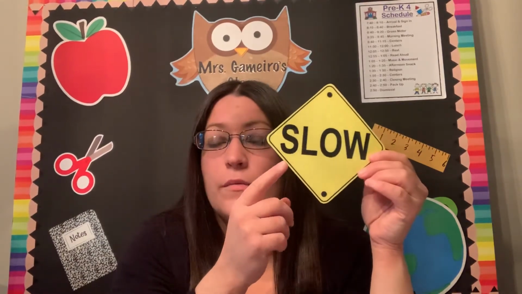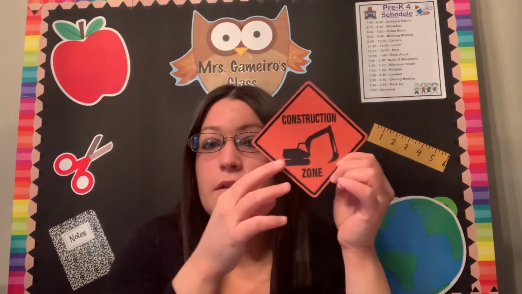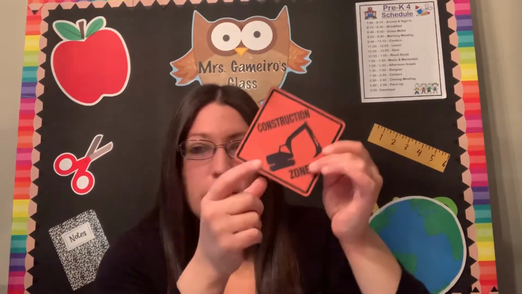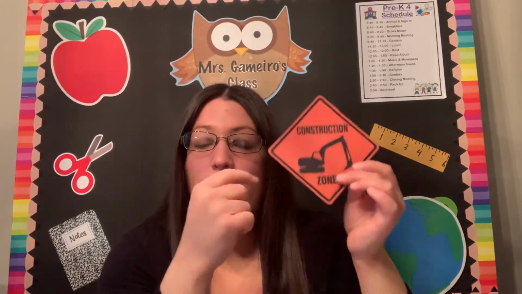This one says slow, S-L-O-W. If you're at home, you can tap this out. And then you say it faster and you'll read the word slow. Like we practice in school, tapping out your words. This one is a construction zone sign. This means that there's workers doing construction and you should be super careful. And this is also 4 sides, a diamond or a rhombus.